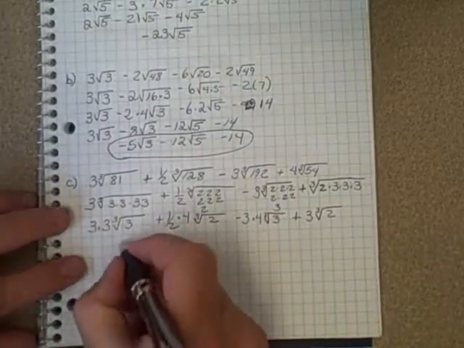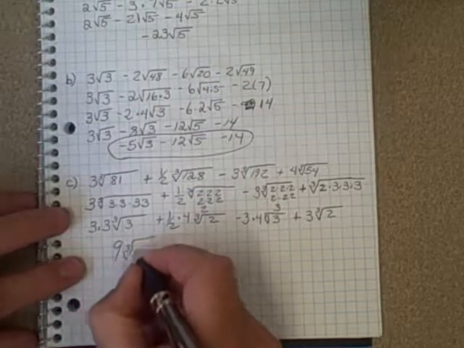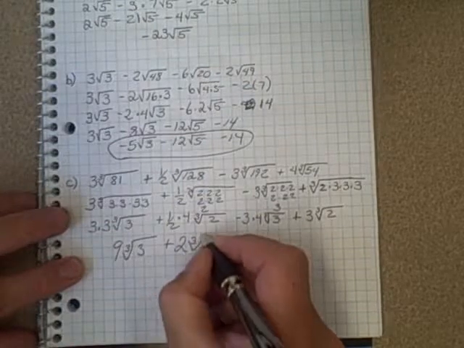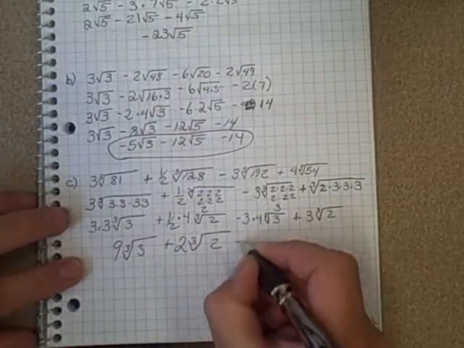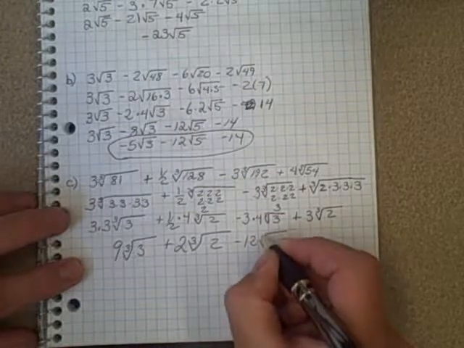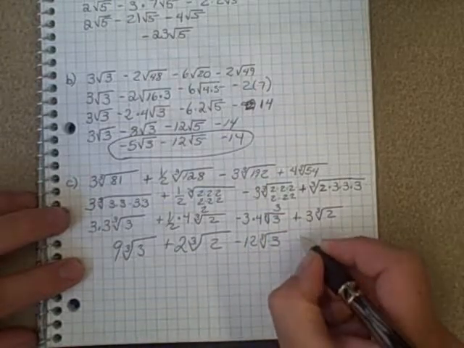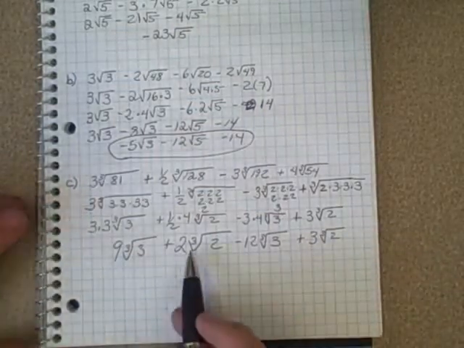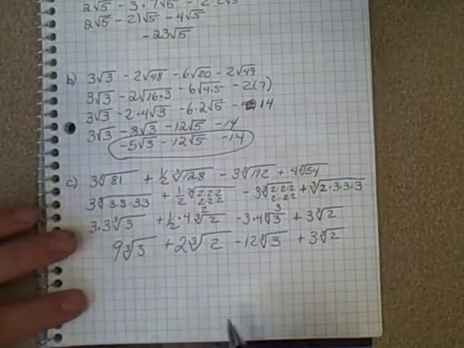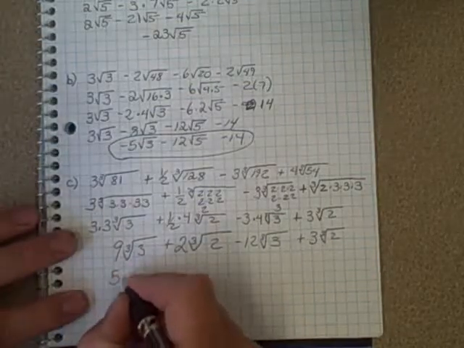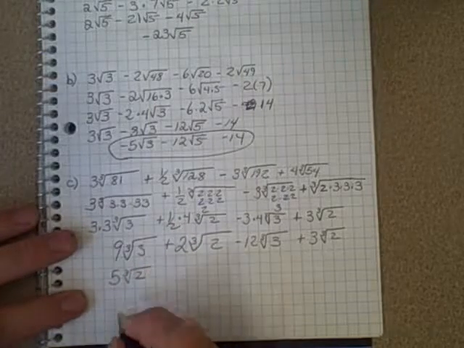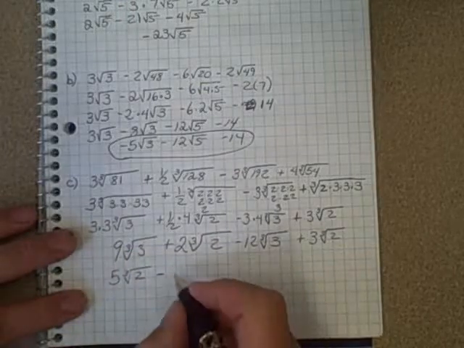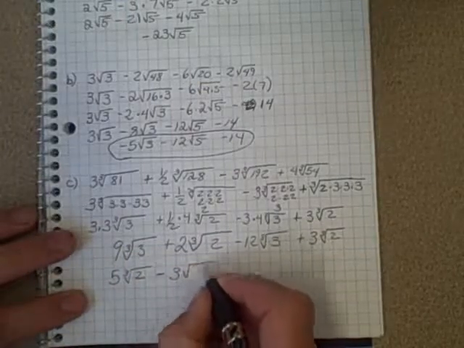Do a little simplifying. This would be 9 cube root 3 plus 2 cube root 2 minus 12 cube root 3 plus 3 cube root 2. So we can combine the cube root 2s together to get 5 cube root 2. And we can combine the cube root 3s to get minus 3 cube root 3.